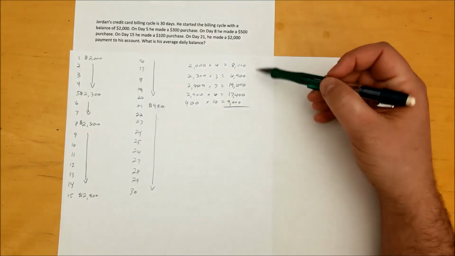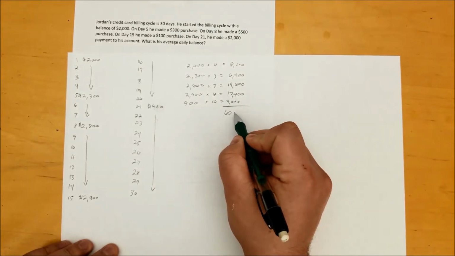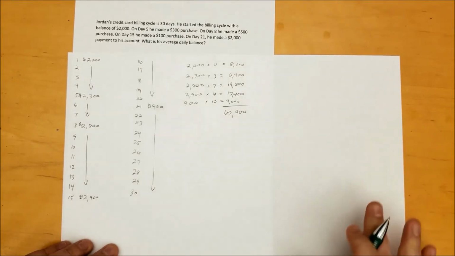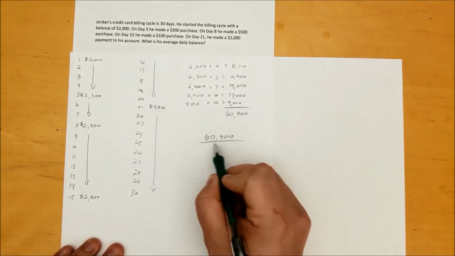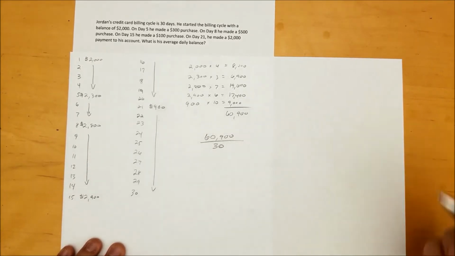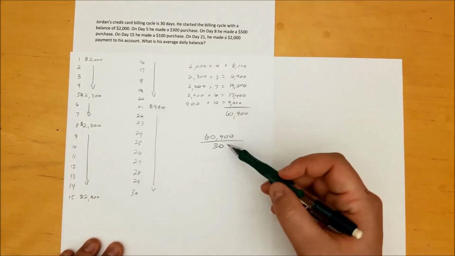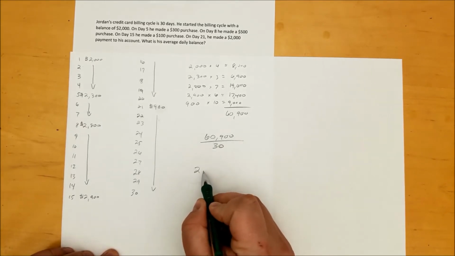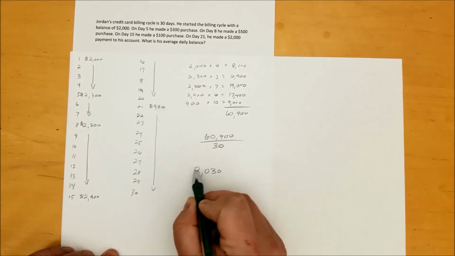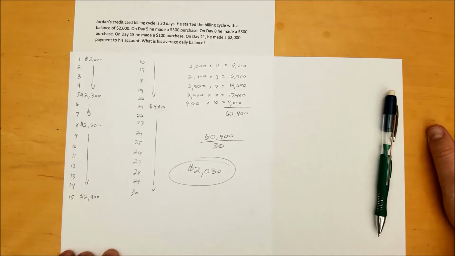So our next step is to add all of these numbers up. When we do that, we get 60,900. Now we take that number and divide it by the total amount of numbers that are in here, which is the same as the billing cycle, so it's 30 days. So divide it by 30. And we get $2,030 as the average daily balance.